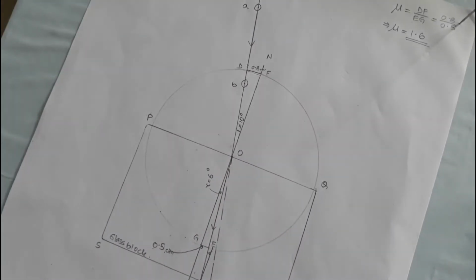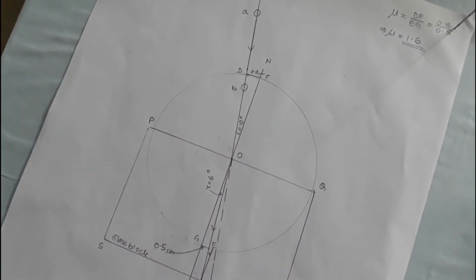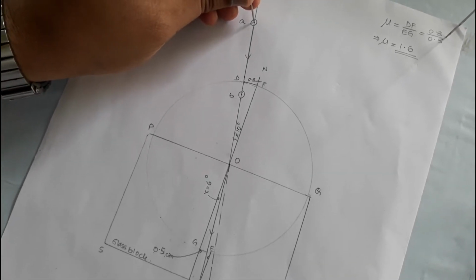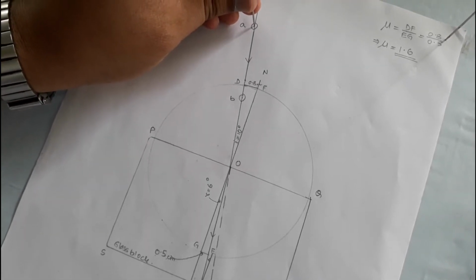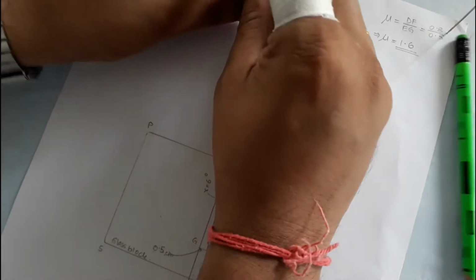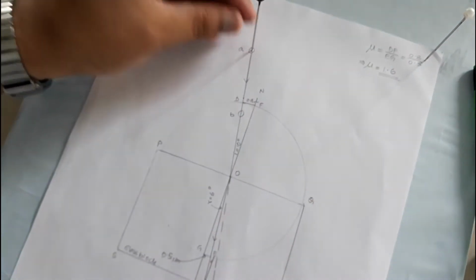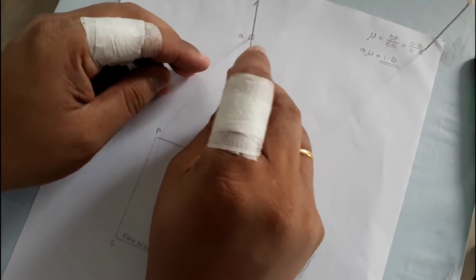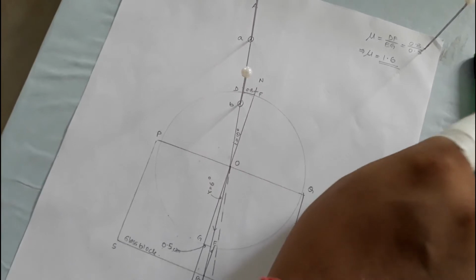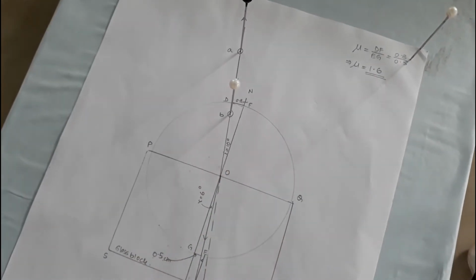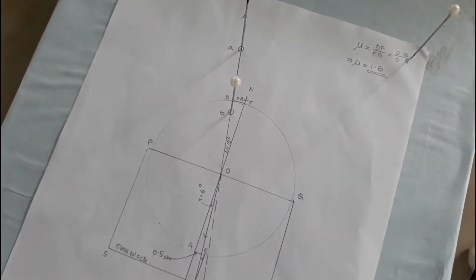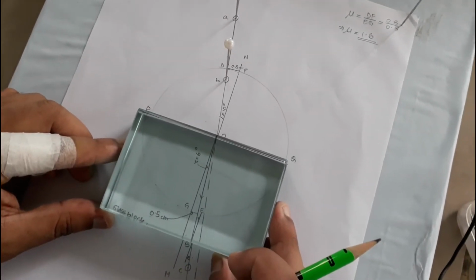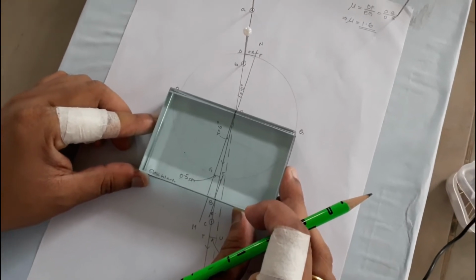With the help of drawing pins, I have put two drawing pins at point A and point B on the incident ray. After that, I have replaced the glass slab in the original position.